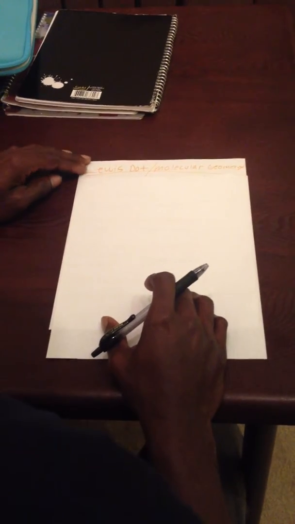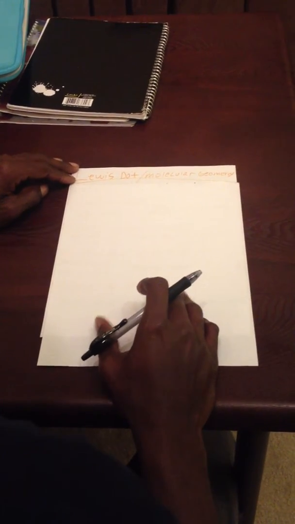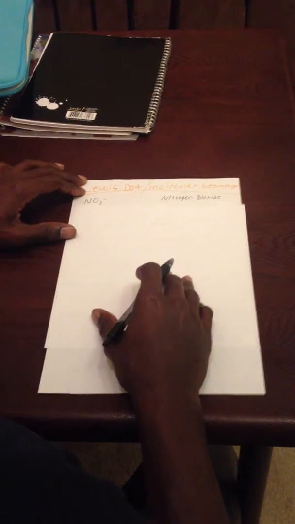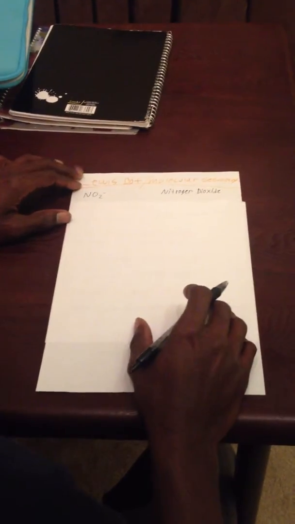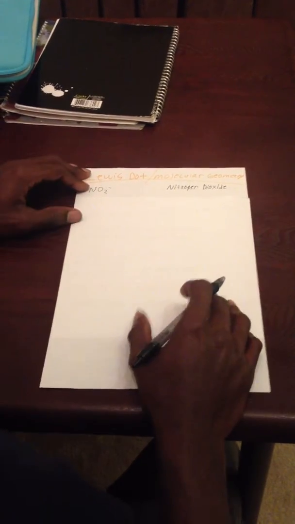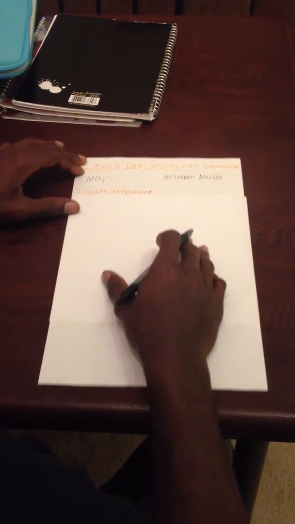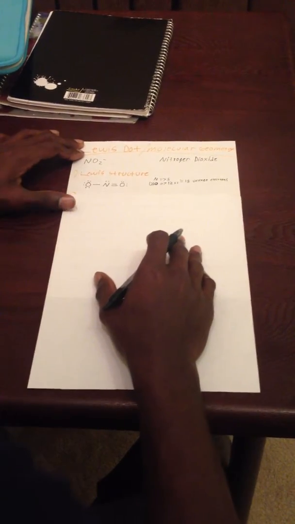Alright, for our first problem, we're going to draw a Lewis dot diagram, and find the electron domain geometry, the molecular geometry, and whether or not it's polar or nonpolar. So our compound is nitrogen dioxide, and it's the negative one, not the positive one. First, we're going to draw the Lewis structure, which essentially is a very basic structure. It's just nitrogen in the middle with your two oxygens on the side.